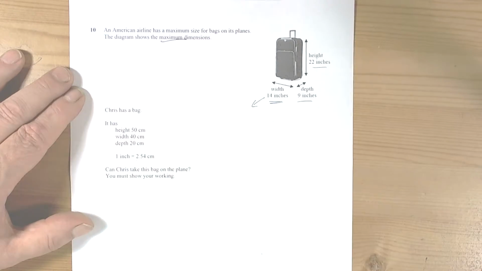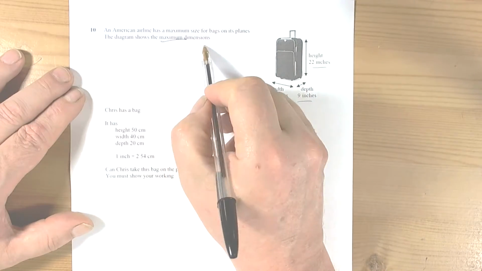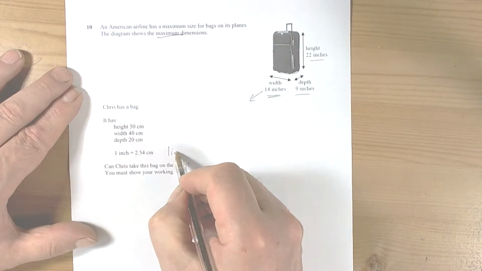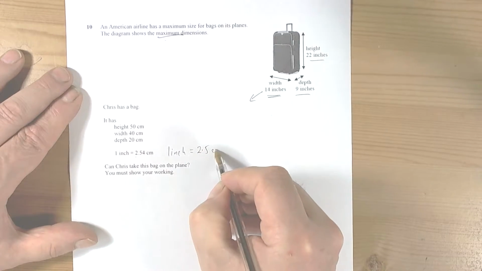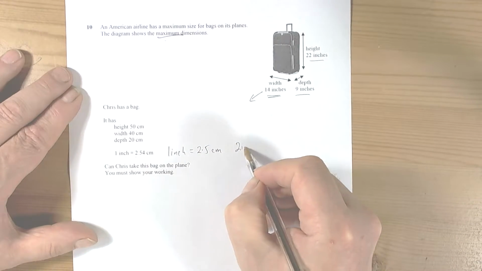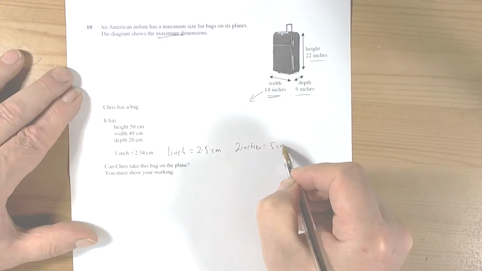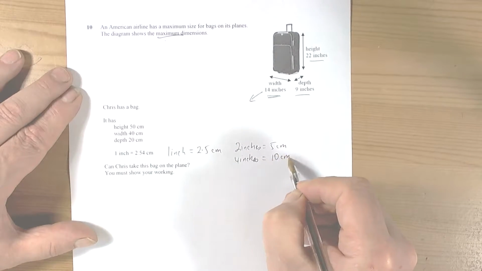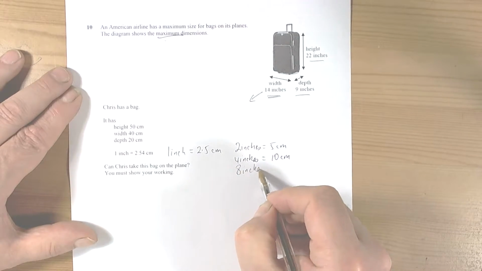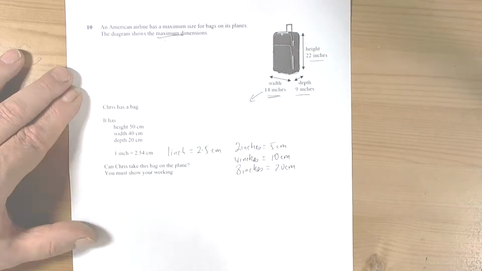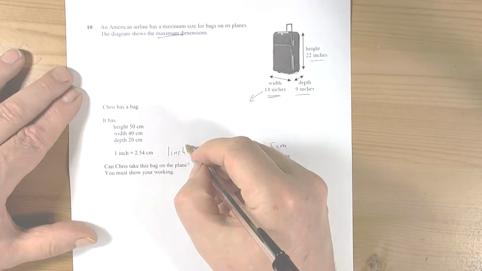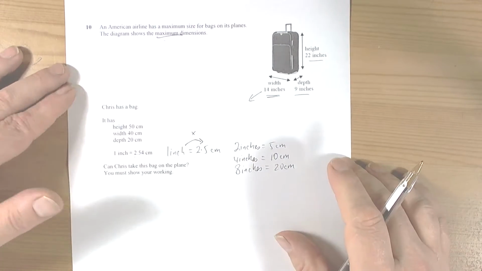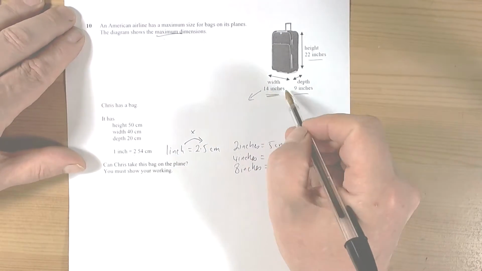Well, for this calculation, all I've got to do is check whether the maximum dimensions work. So I'm going to work on the idea of 1 inch is equal to 2.5 centimetres. So 2 inches is going to equal 5 centimetres. 4 inches is going to equal 10 centimetres. 8 inches is going to equal 20 centimetres, and so forth. So basically what I'm doing is every inch I'm multiplying by 2.5, and that will give us an idea of roughly how many centimetres are the same as each of these inches.